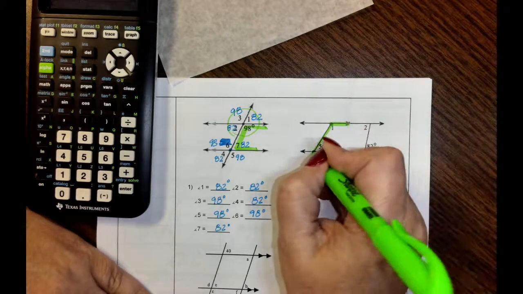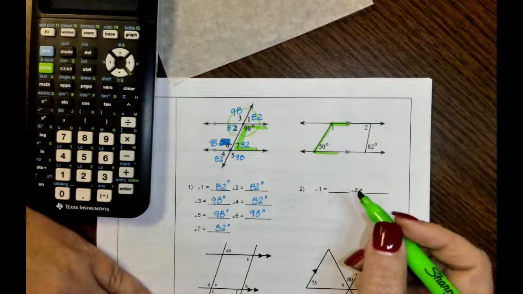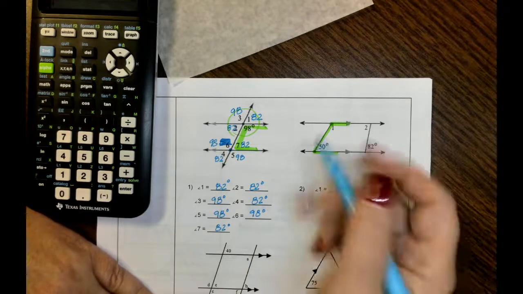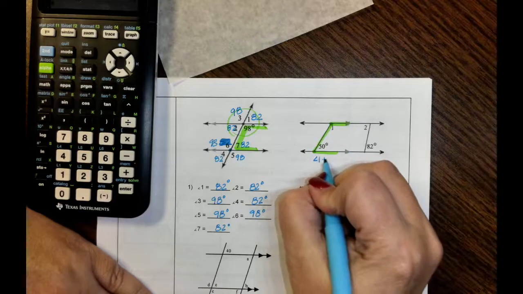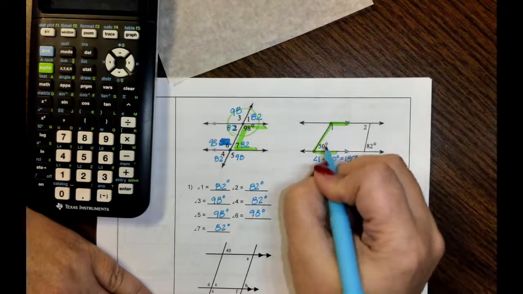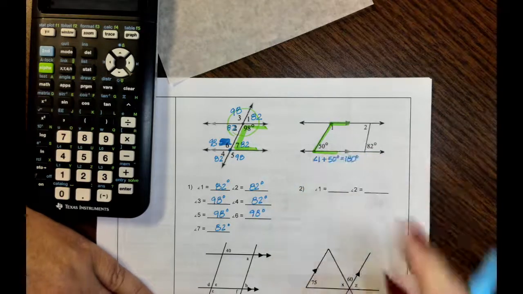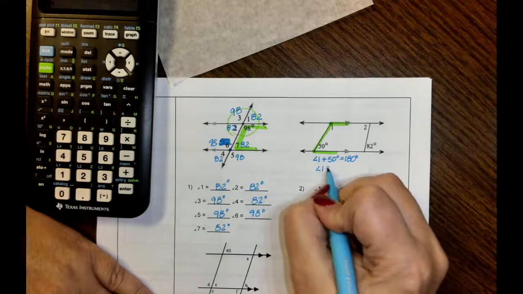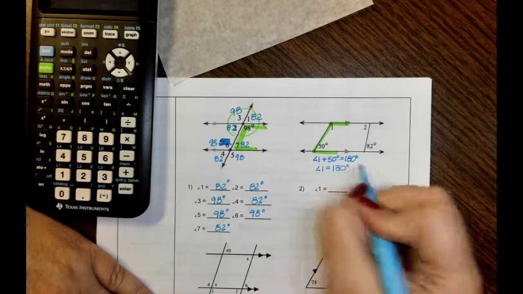Same side interior angles, we think same side supplementary, SSS. That means that angle 1 plus the 50-degree angle is equal to 180 degrees. Those two angles are going to add up to 180 degrees. Well, if they add up to 180 degrees, then angle 1 is equal to 130 degrees.